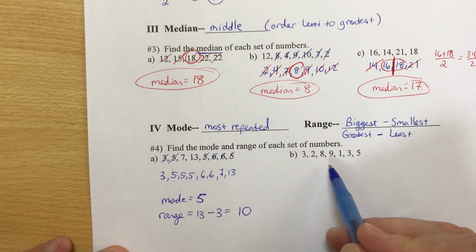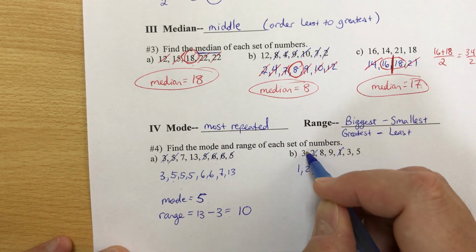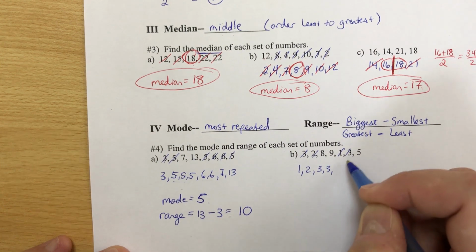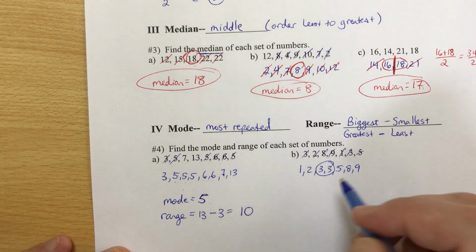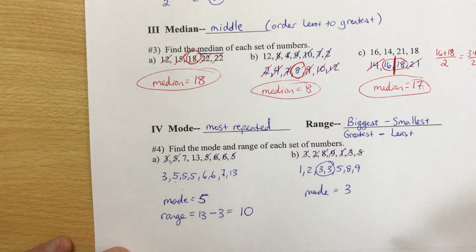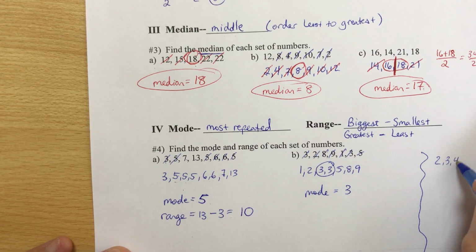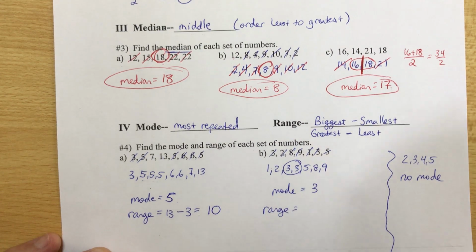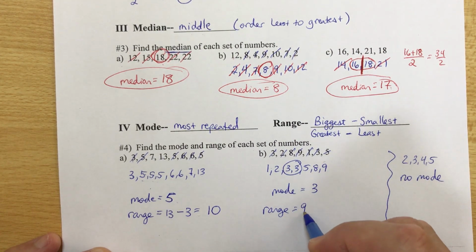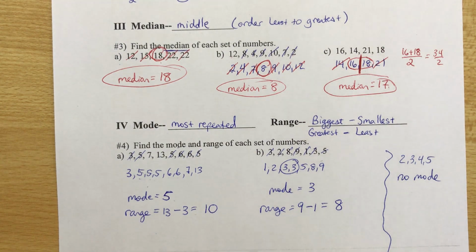In part B, let me write these in order. So we have 1, 2, 2 3s, so 3, 3, and then 5, 8, 9. And we look at this, is there a mode? Yes, the mode is 3. By the way, it is possible to have no mode. So on the side here, if the numbers were, let's say, just 2, 3, 4, 5, nothing repeats, there is no mode. That's how we would write it down. The range is the greatest, that's 9, the biggest, minus the least, the smallest is 1, 9 minus 1 is 8, and that's it. And that is the end of part 1.